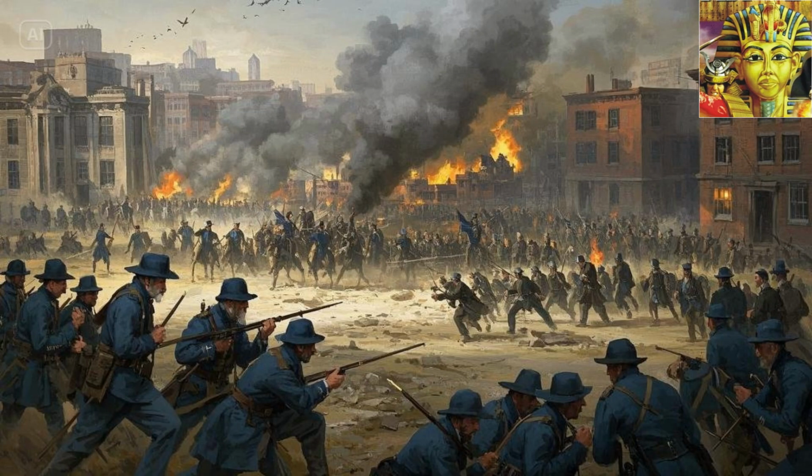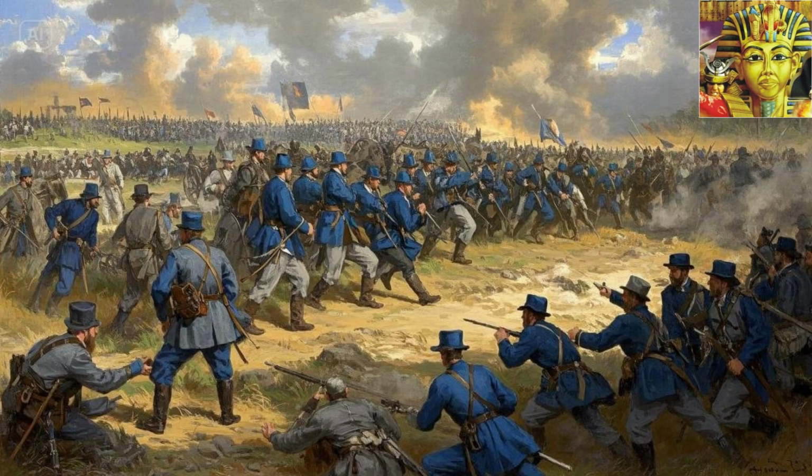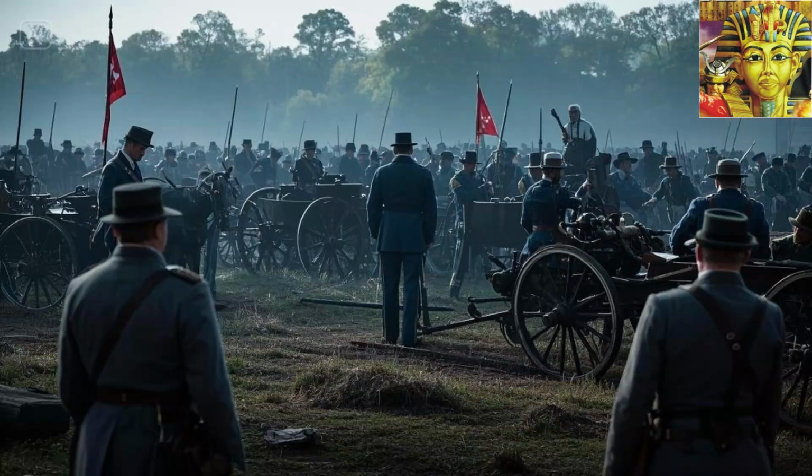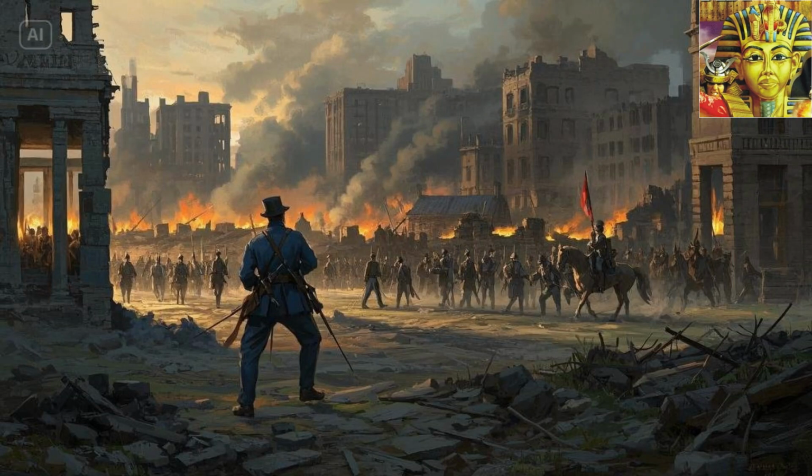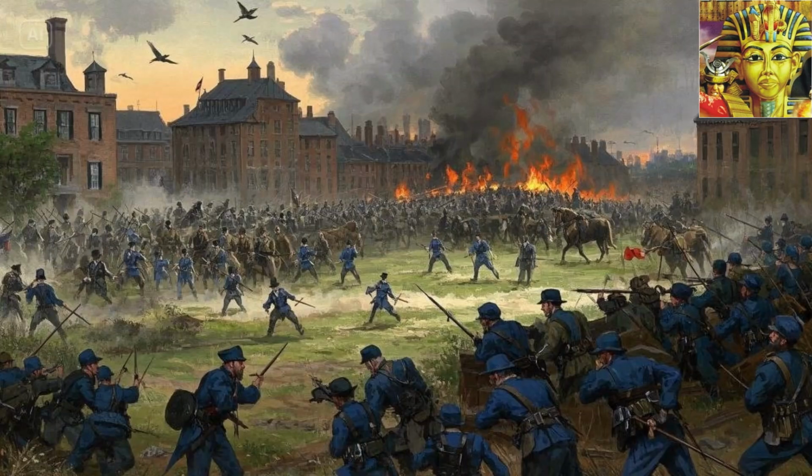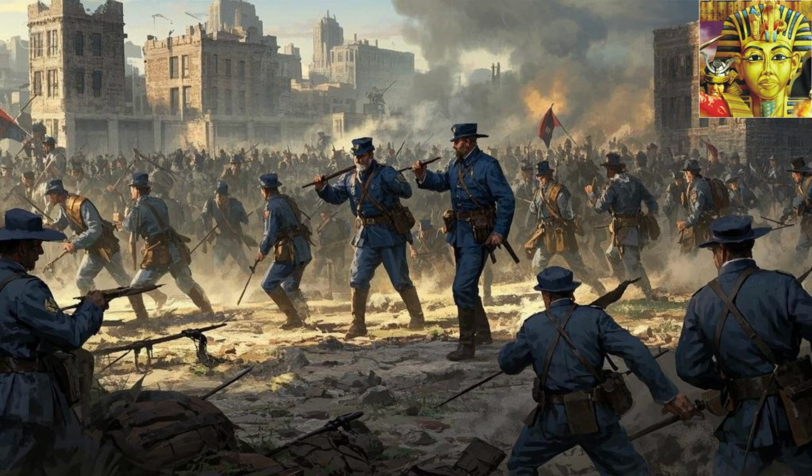Aftermath. The Battle of Atlanta resulted in significant casualties on both sides. The Union suffered approximately 3,641 casualties, while the Confederates lost around 5,500 men. Despite the heavy losses, the Union emerged victorious, and the Confederate forces were forced to retreat into the city of Atlanta. Strategic and political implications.